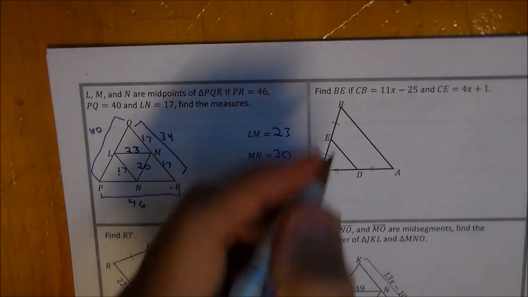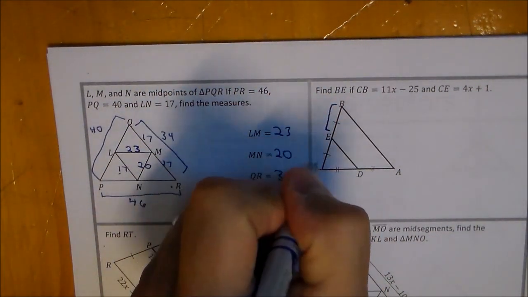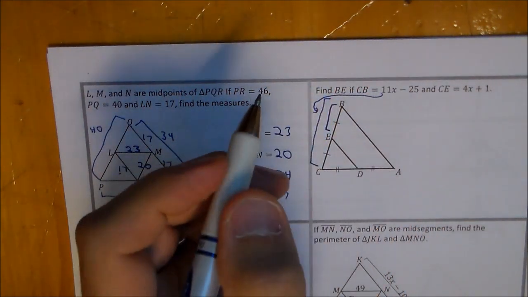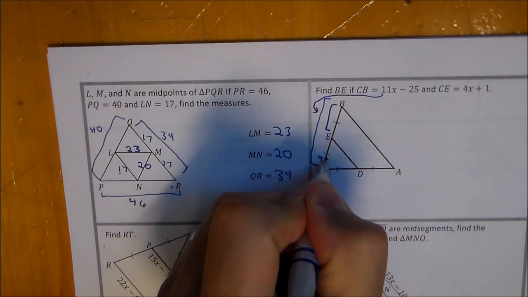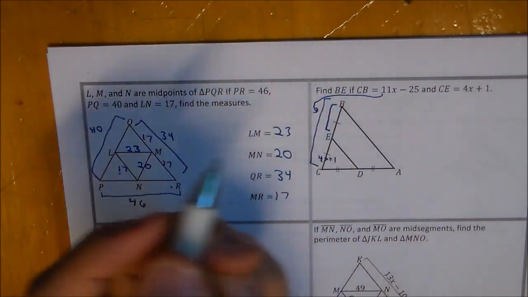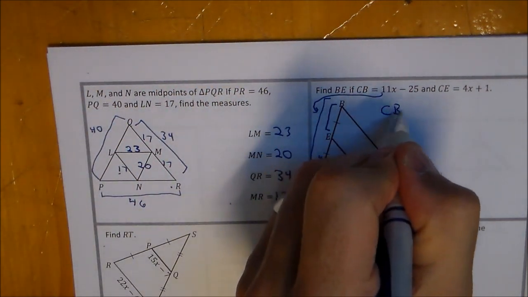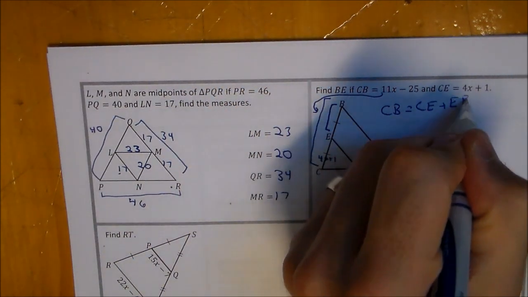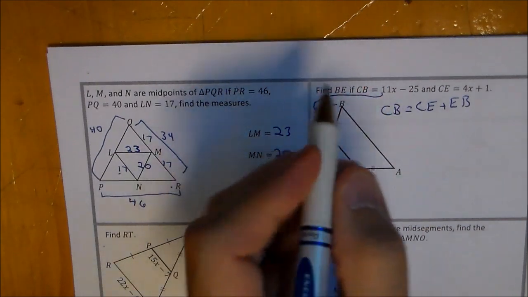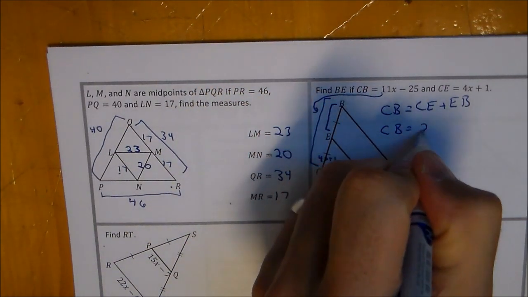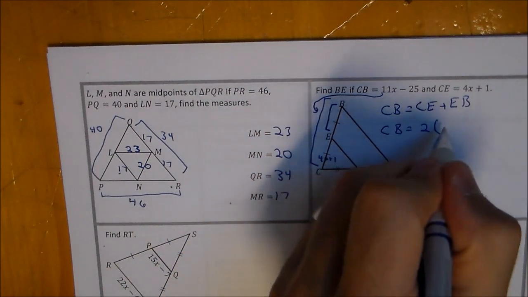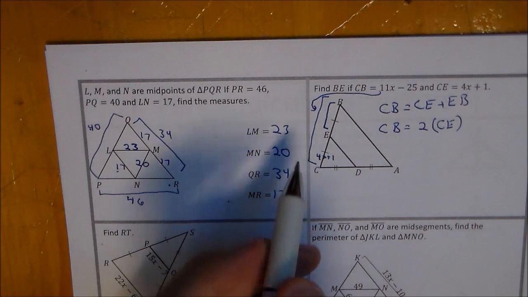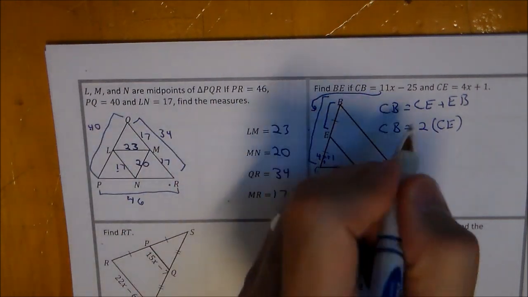For the next problem, I need to find BE. So I need to find this portion. I know that CB is 11x minus 25, and CE is 4x plus 1. Well, here's what we know. We could say CB is equal to CE plus EB. I could also say that CB is equal to 2 times CE because it's a midpoint. Now that's going to be a little bit easier to solve with, so I'm going to double this to get it to match.